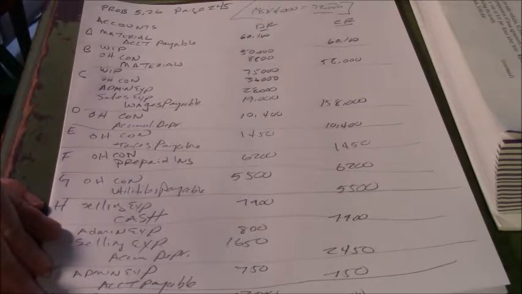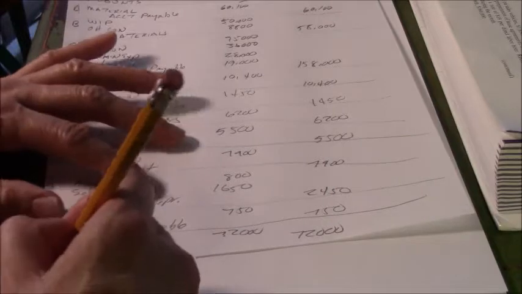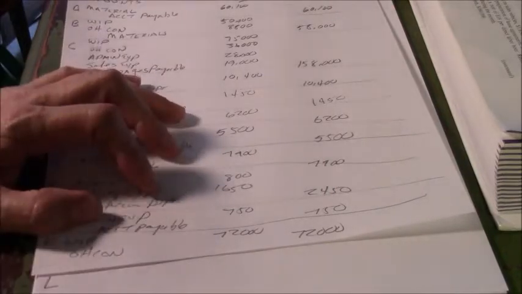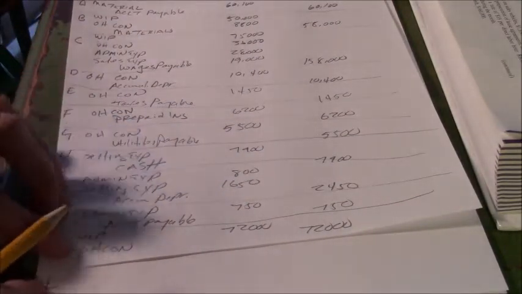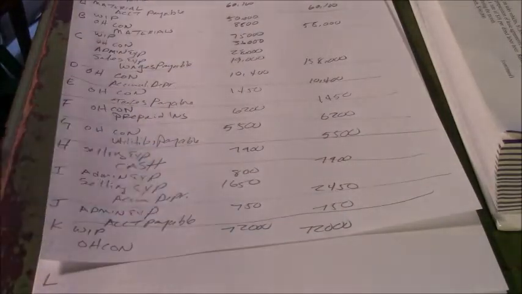All right, and finally L. I'm just going to put it on this separate piece of paper here. L. Cost of jobs completed during the month, 160,000. So we are moving work in process out to finished goods. So finished goods is an inventory, also an asset, just like work in process.